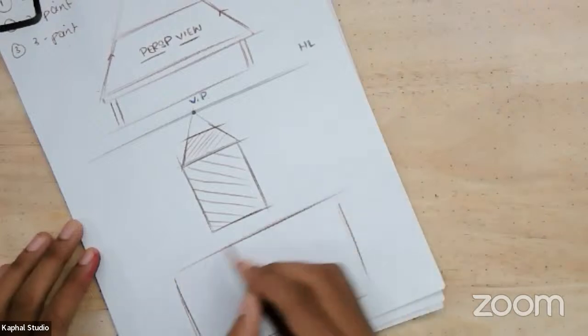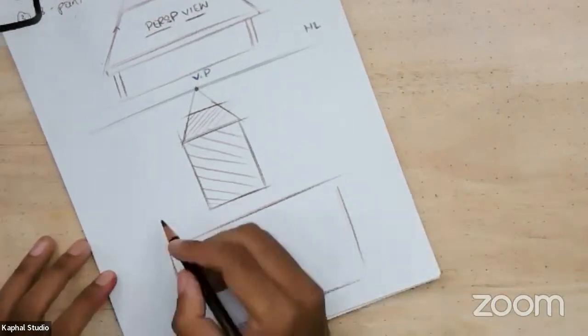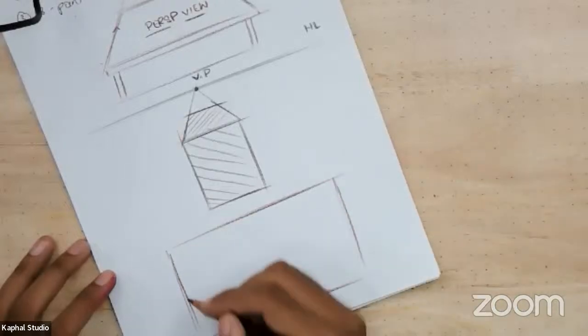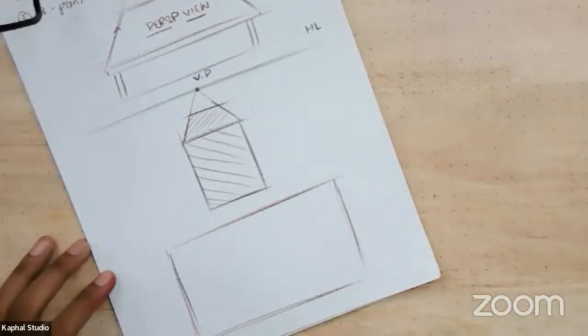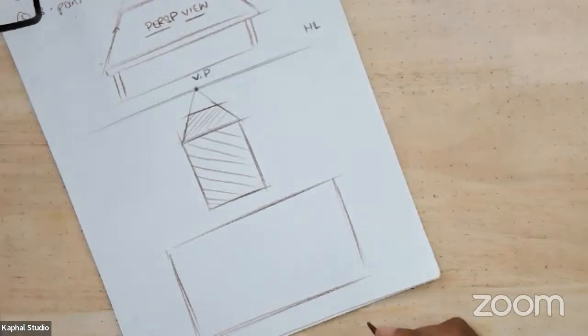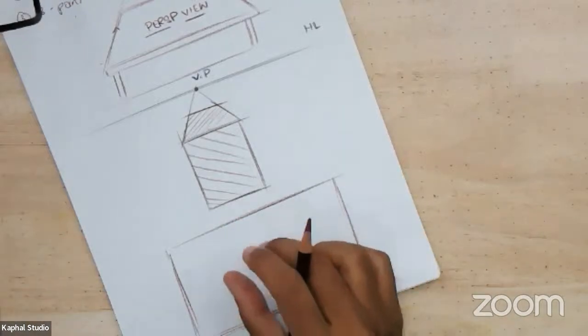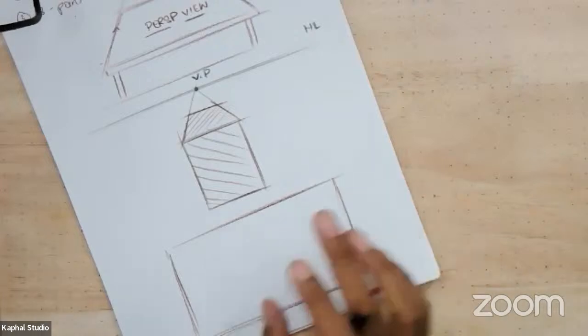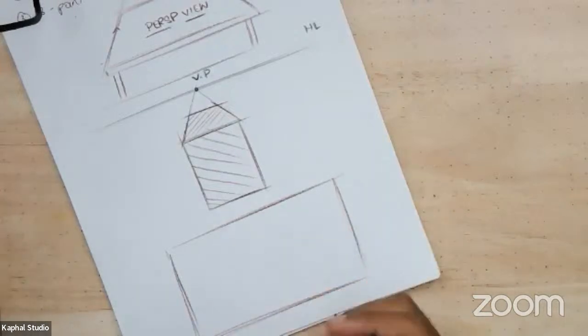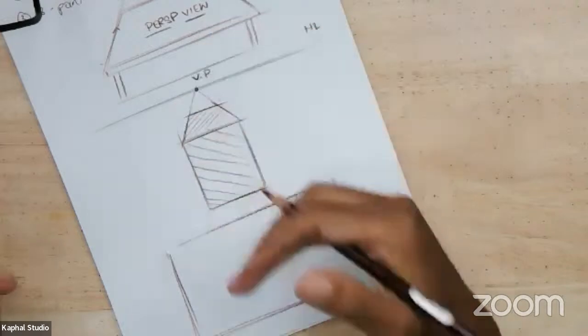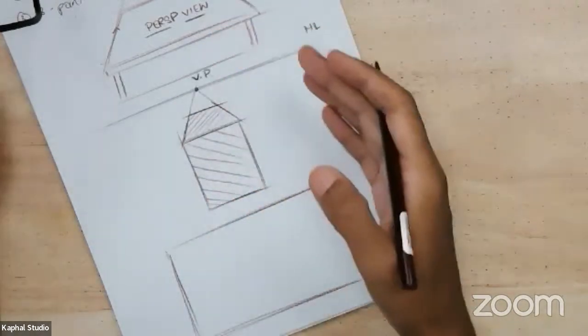Now let's imagine this is a drawing frame. हमें एक drawing space मिला हुआ है और इसके अंदर हमें draw करना है. Irrespective of whether we draw in 1 point perspective or 2 point perspective, that doesn't matter as of now. It is important that, okay, how do we avoid having so much convergence?